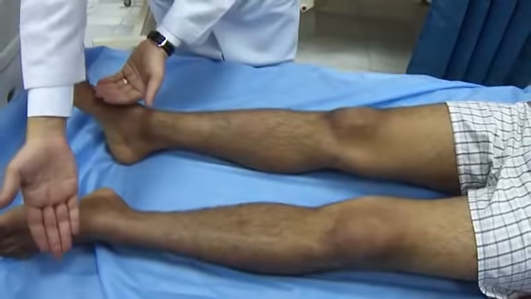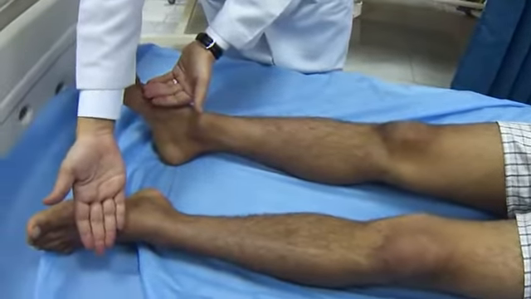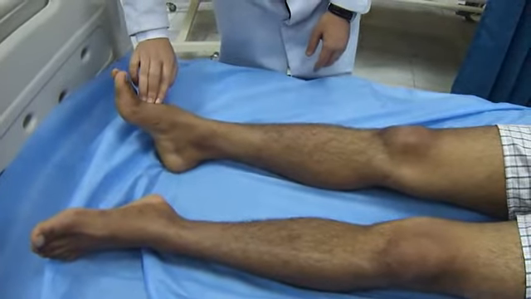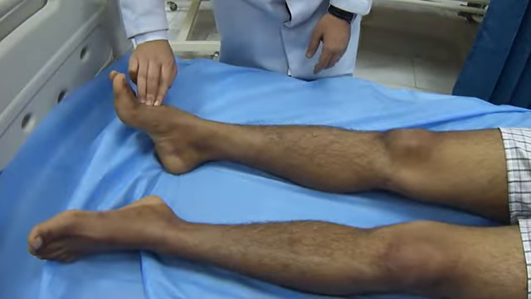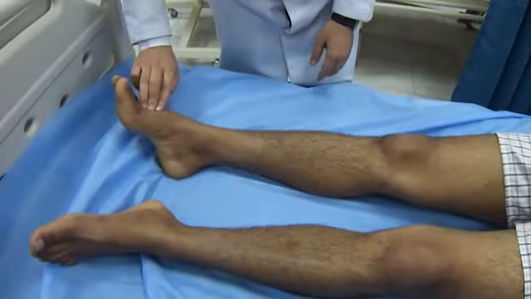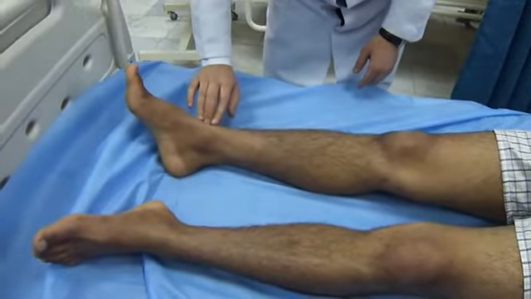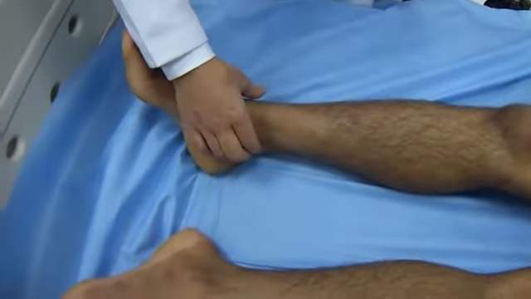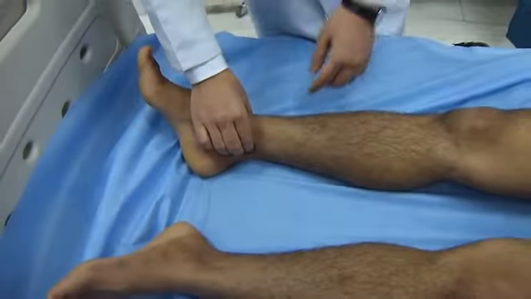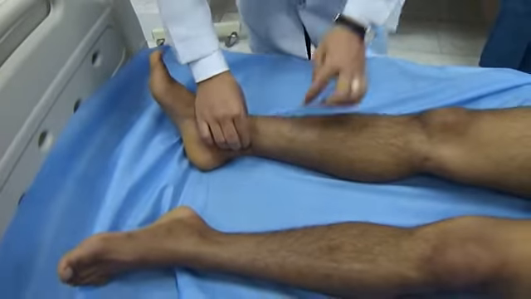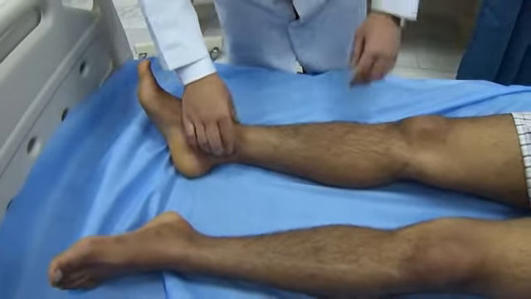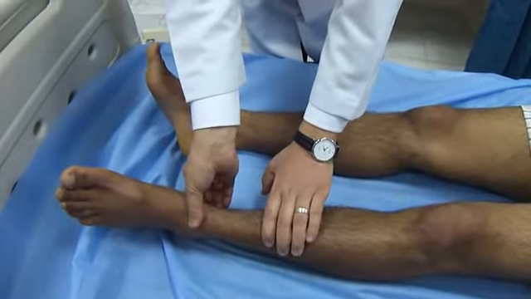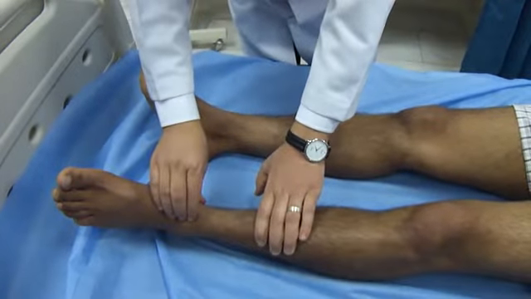Also look at the dorsum of the legs and then detect the dorsalis pedis artery between the first two metatarsal bones, and then the anterior tibial artery between the two malleoli, and then the posterior tibial artery between the medial end of the Achilles and the medial malleolus. Likewise, you have to detect patency of these vessels in the contralateral leg also.